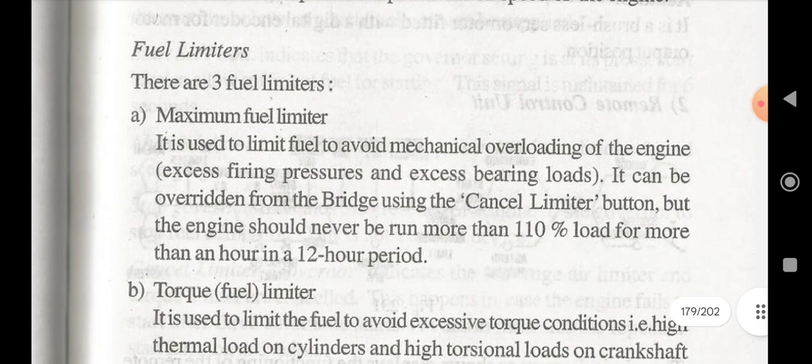Fuel limiter. There are 3 fuel limiters, that is, maximum fuel limiter. It is used to avoid mechanical overloading of the engine, that means excess firing pressure and excess bearing loads. It can be overridden by the bridge using the cancel limiter button, but the engine should never be run more than 110% load for more than an hour in a 12-hour period.